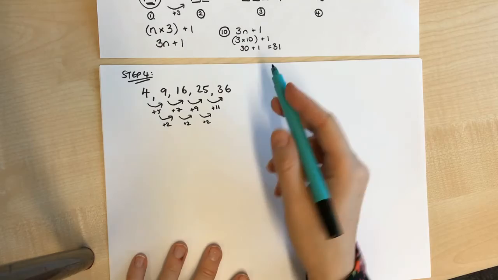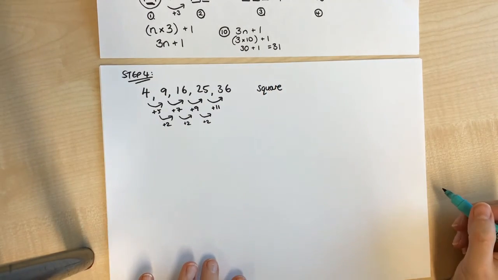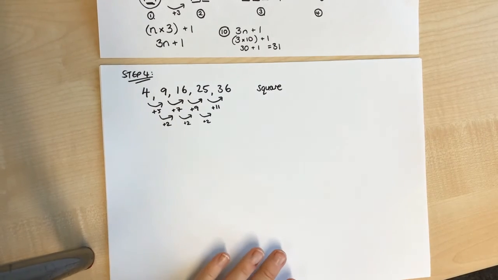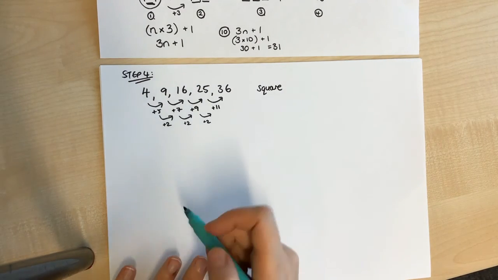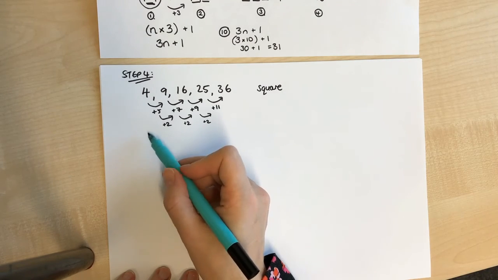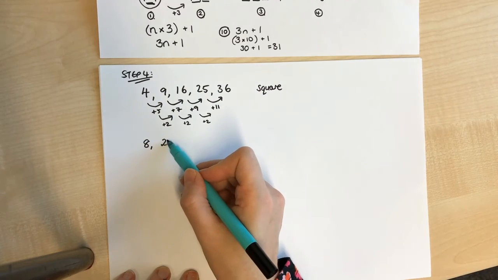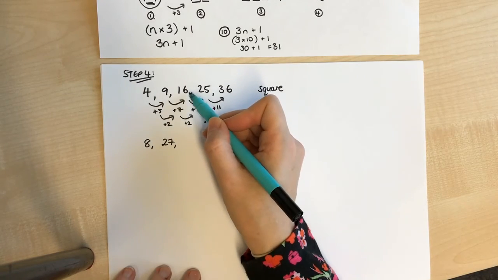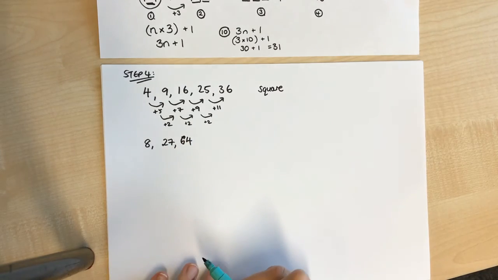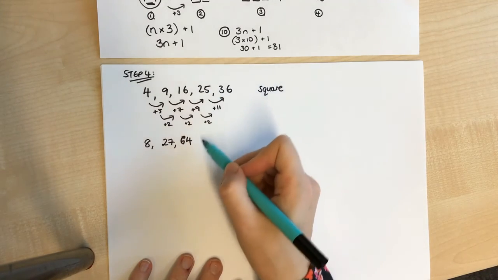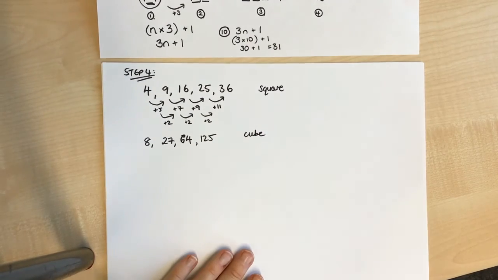You might recognise these numbers. These are actually square numbers, so that might be something to look for. You might be given patterns of prime numbers or prime numbers plus 1 or cube numbers perhaps. Let's remind ourselves what those are. So 2 times 2 is 4, times 2 is 8. 3 times 3 is 9, times 3 is 27. 4 times 4 is 16, times 4 is 64. I doubled it and doubled it again. 5 times 5 is 25, times 5 is 125. So these are cube numbers. You might look out for those patterns as well.